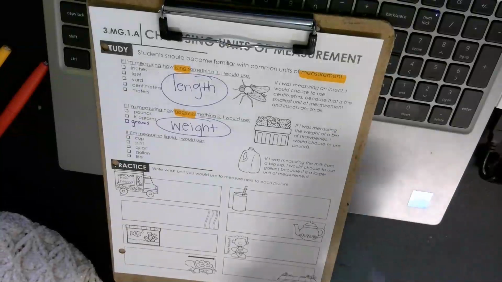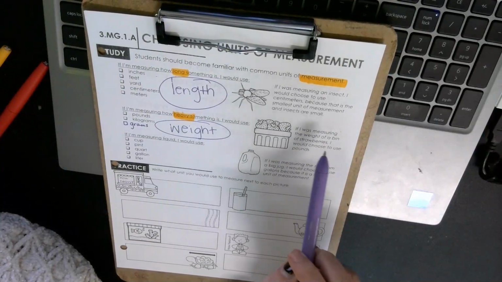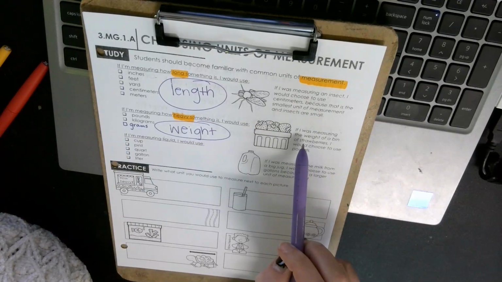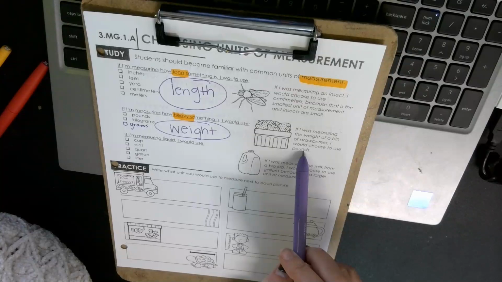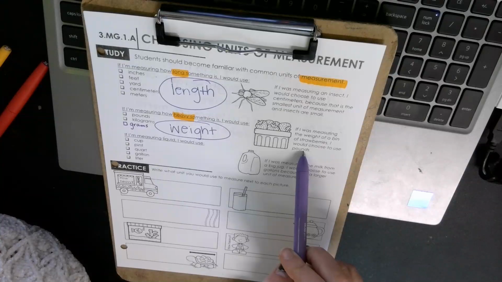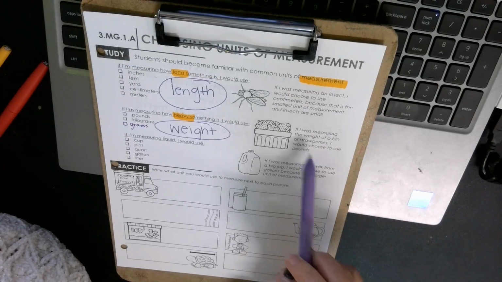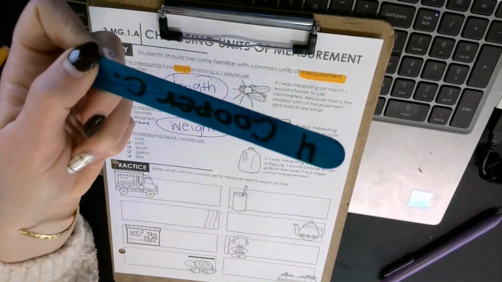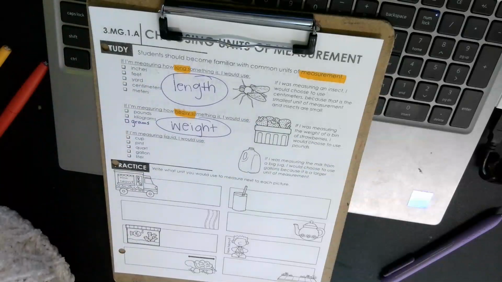If I was measuring the weight of a bin of strawberries, would you choose pounds or kilograms? Pounds or kilograms? My class, pounds or kilograms? Pounds, because 1,000 of these would actually be pretty heavy.